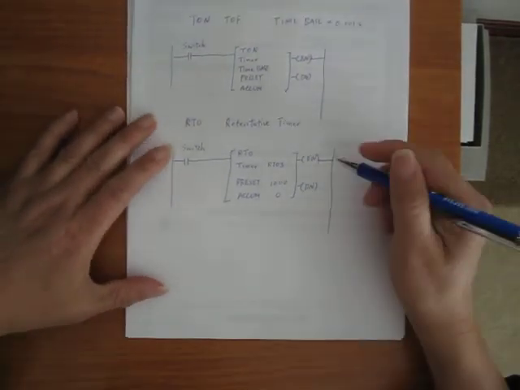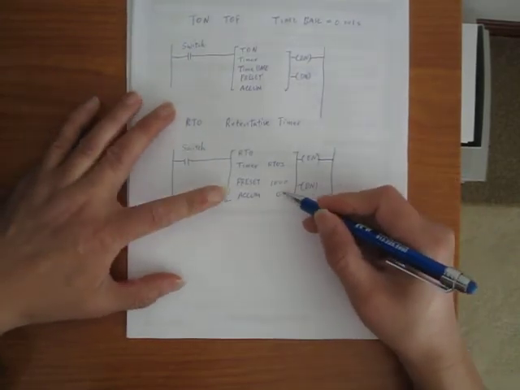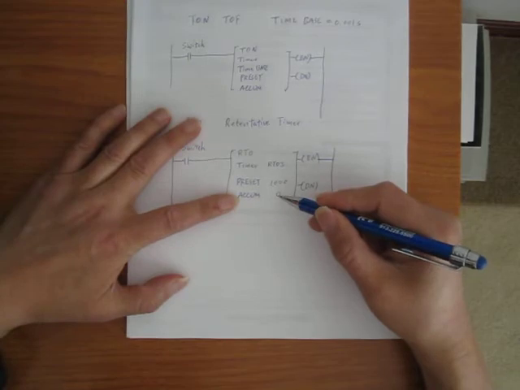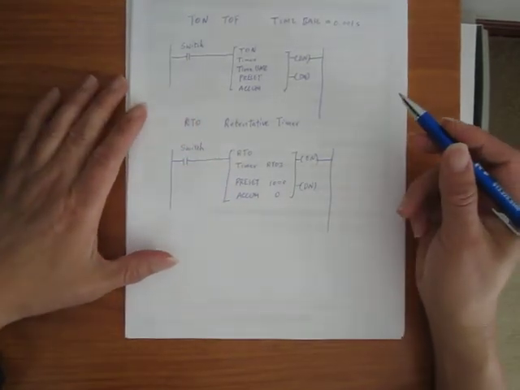Now, with this RTO, once the switch is turned on, the accum will start to increase all the time.